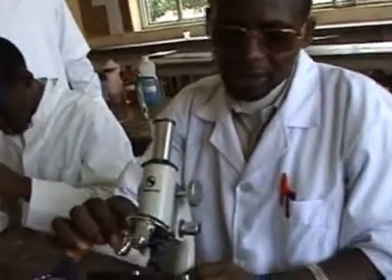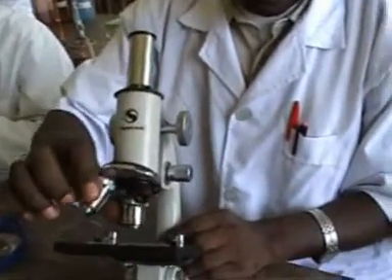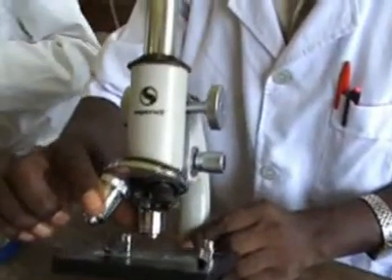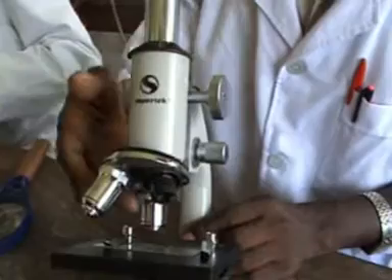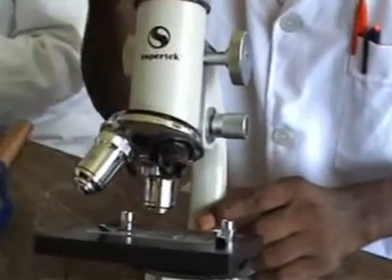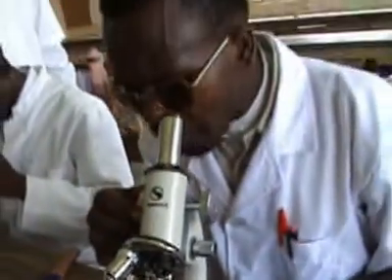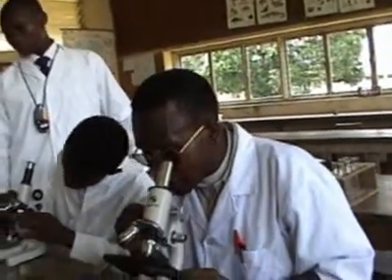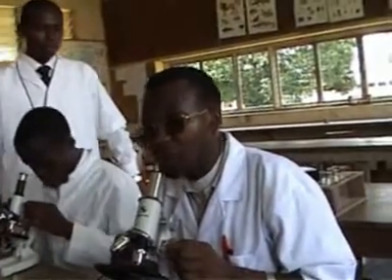So when I now see it as such, under low power, I will change it now. I will rotate the rotating nose piece, and then I will be able to observe it under a high power. So when this one is there, now I'm observing it under the magnification of 10 times 10, which is 100 times. But when I just turn it, I will not be able to see it clearly. So I have to use the coarse adjustment a little bit and the fine adjustment.